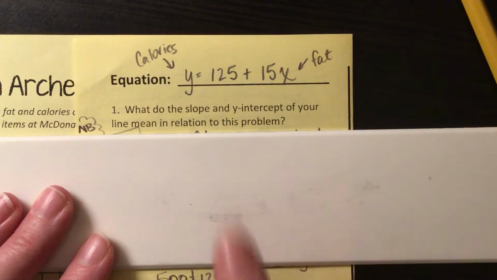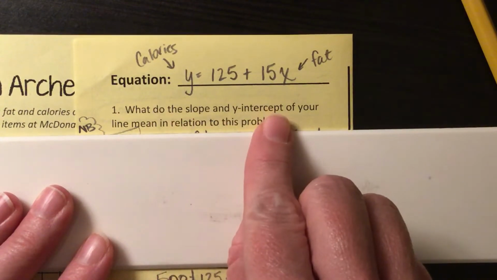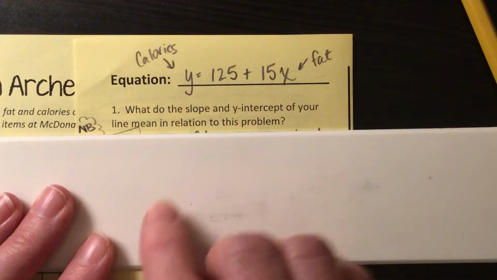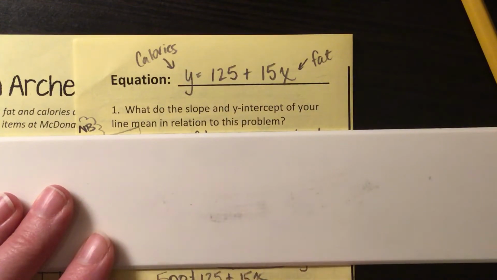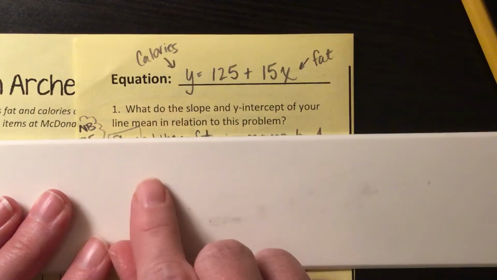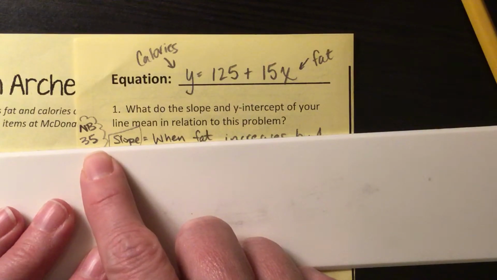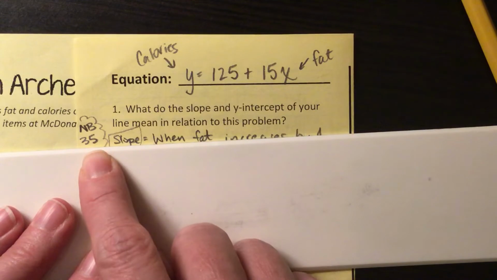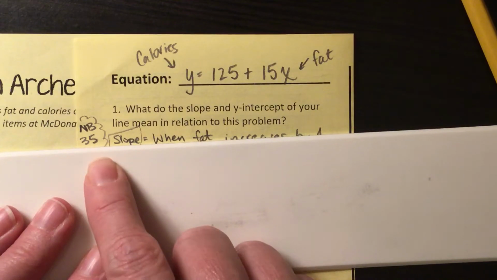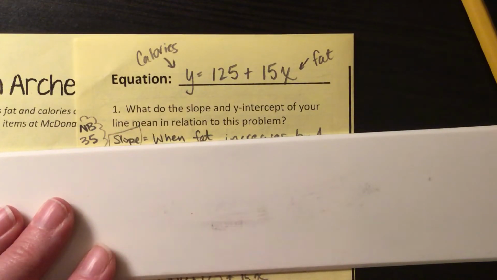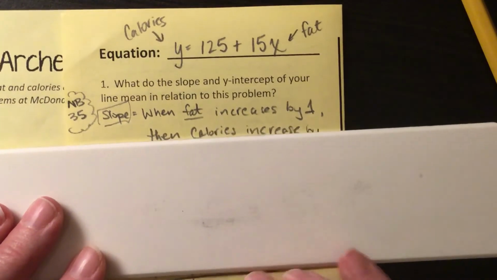So before we answer the questions, let's talk about what the slope and the y-intercept mean. Now I've already written my answers so you don't have to watch me write them, but let me explain what's going on here. For this question, I started with going to Notebook page 35, where we filled in the information about how we use our labels and our numbers to interpret our slope and our y-intercept. So let's talk slope first.